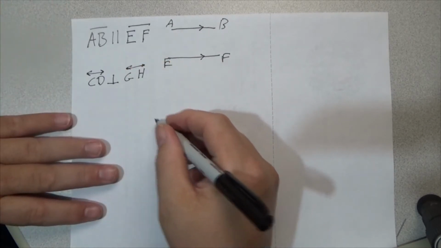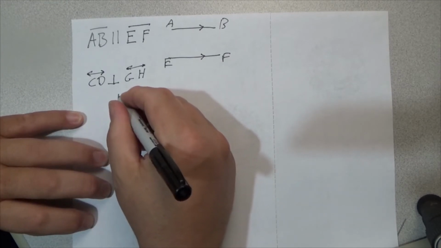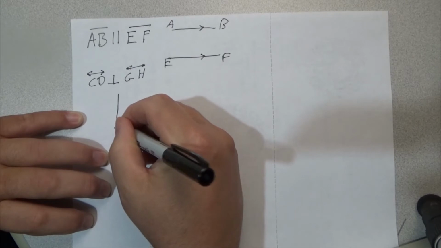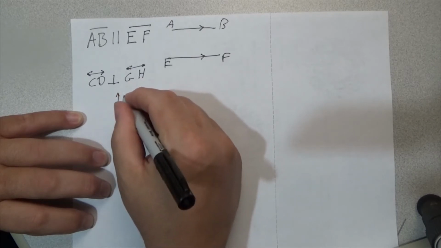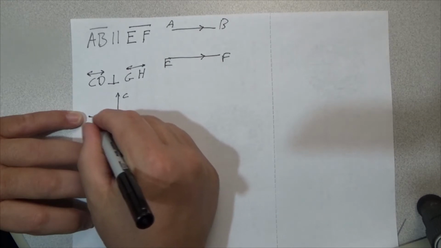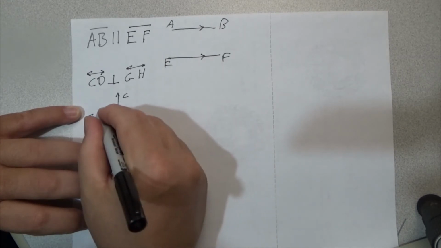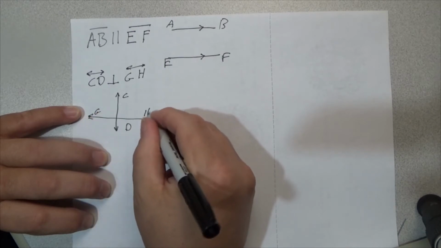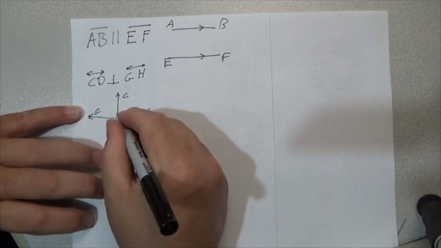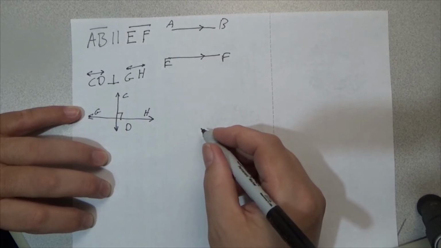So I would draw these like this. Line CD and then line GH. And to show they're perpendicular, you have to put that 90-degree symbol in there, just like that.